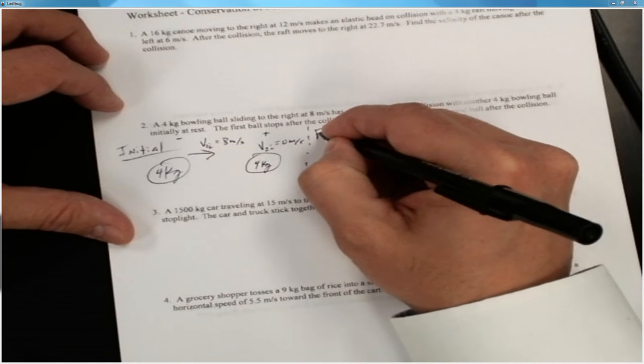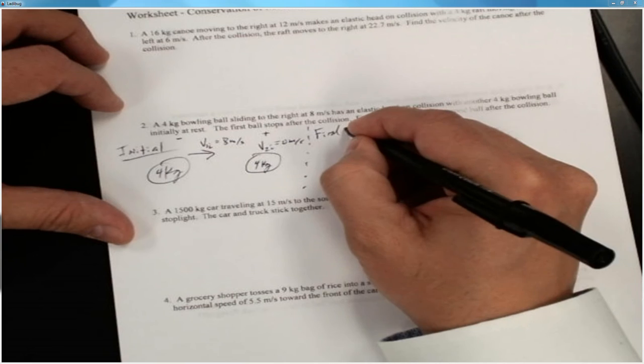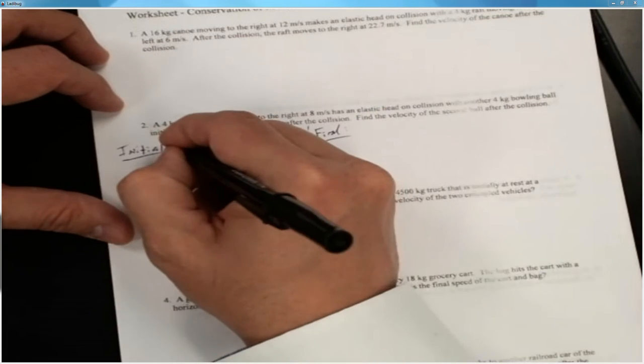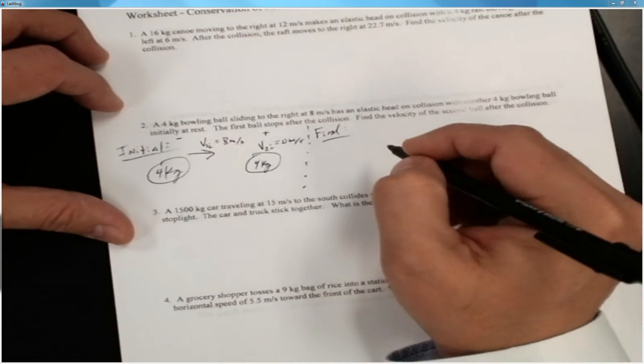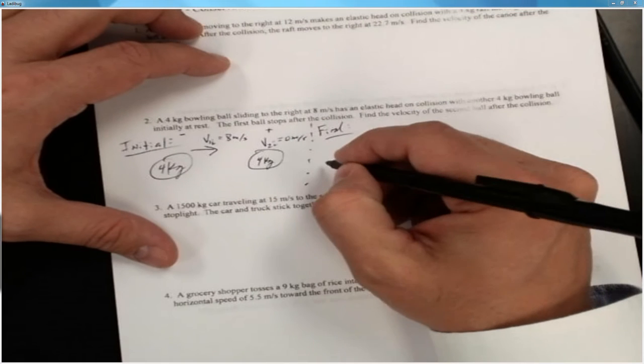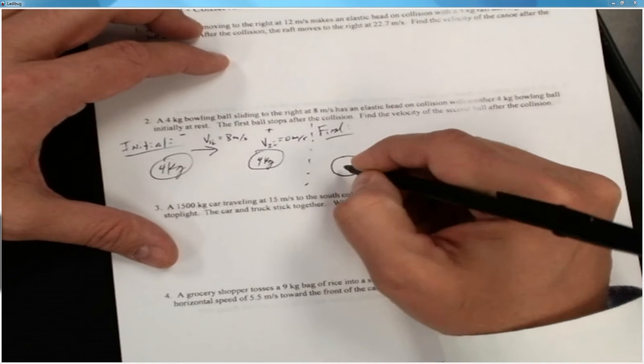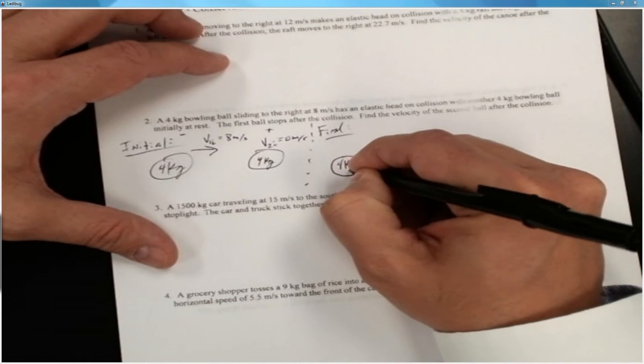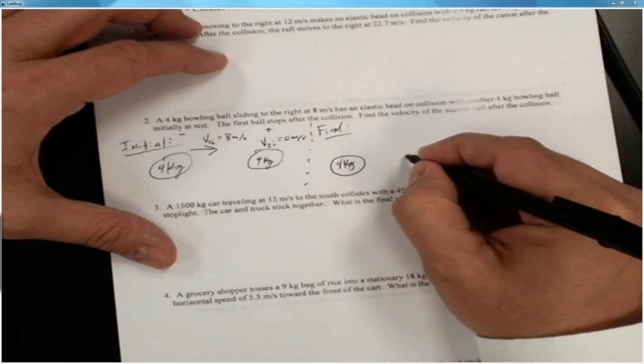Then final. How could you have trouble with this one? This one's too easy, because the first ball stops after the collision. I know the answer off the top of my head just by looking at the question. The answer is 8 meters per second. There's no way this is your actual question.